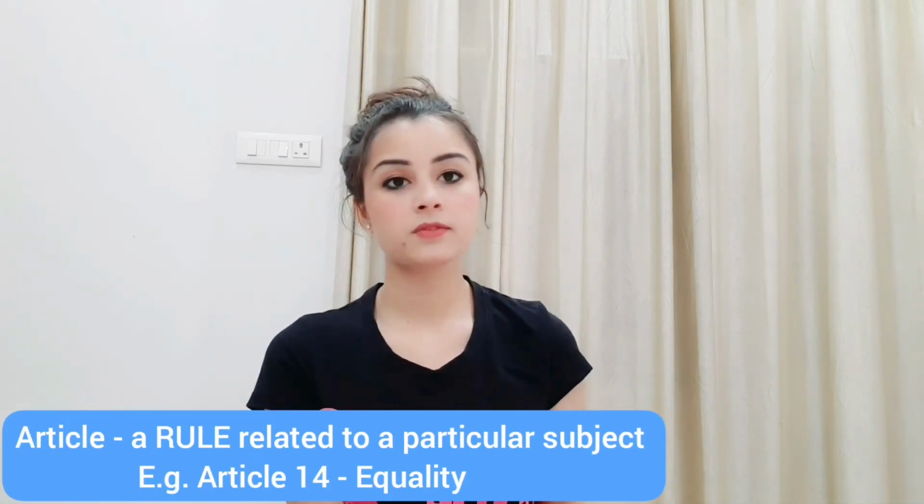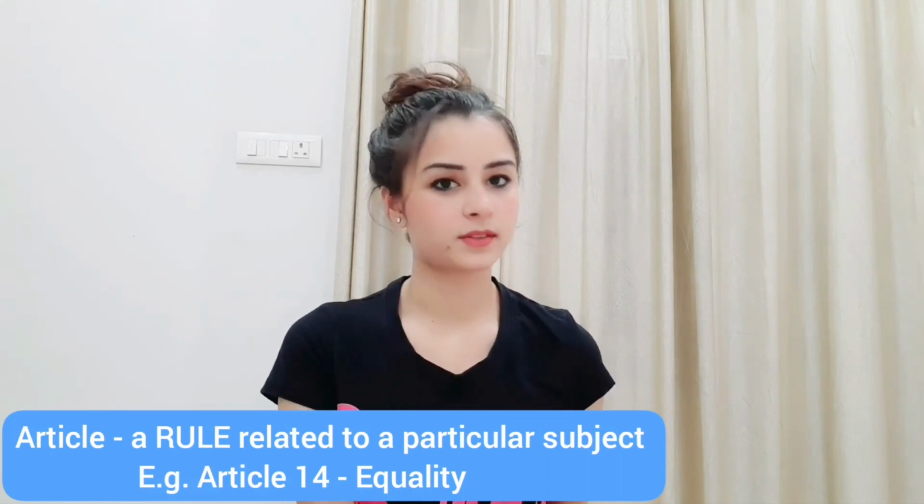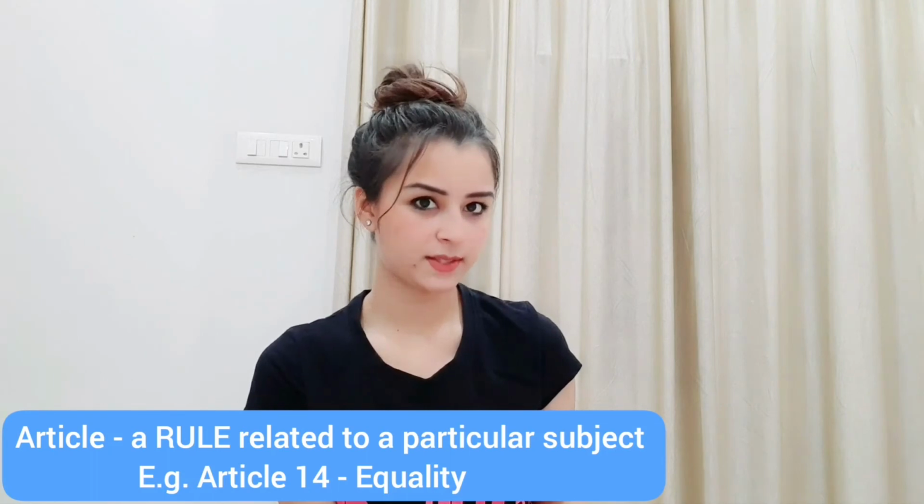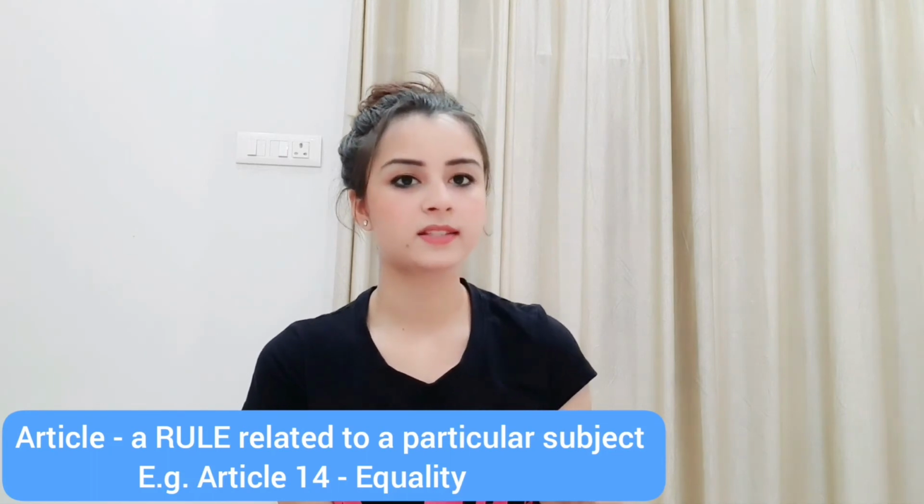For example, Article 14 talks about equality, right? Now, articles can have different sections, okay? But all articles related to one particular subject come under that part, okay? For example, Part 1 of Constitution talks about Union and its territories. Now, Article 1, 2, 3 and 4, those come under that heading, that subject, okay?